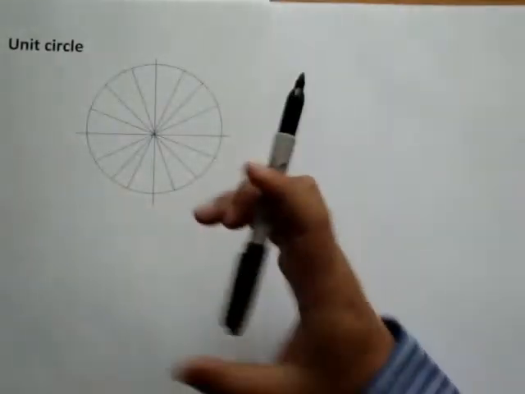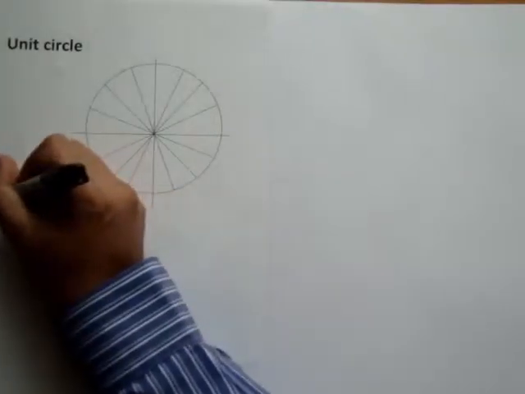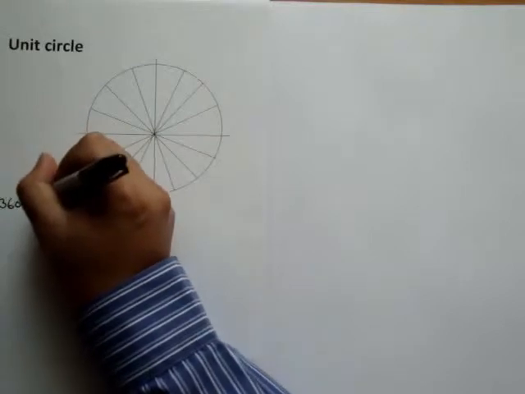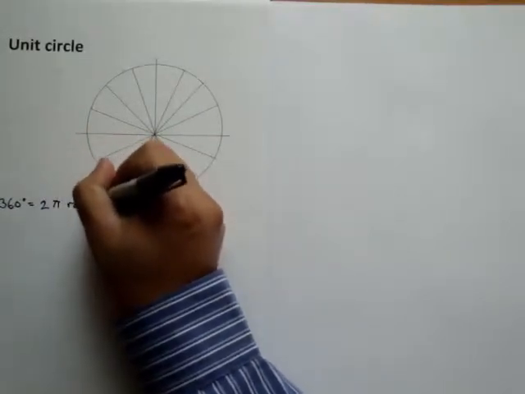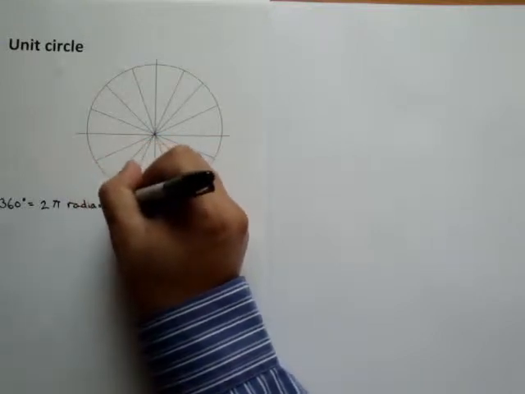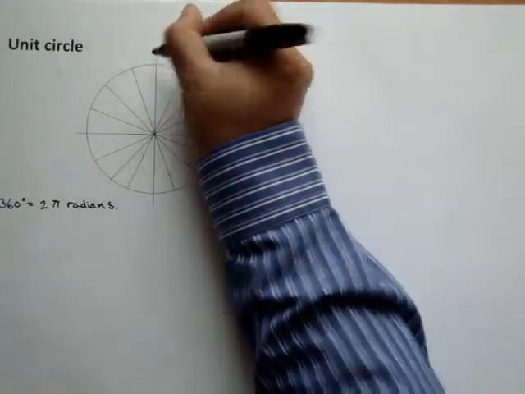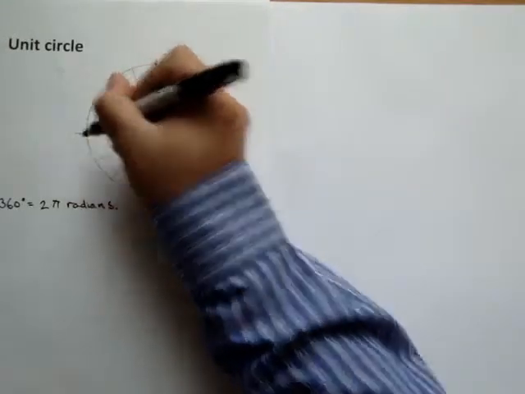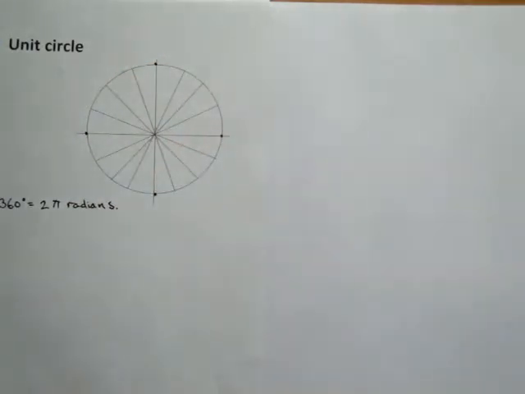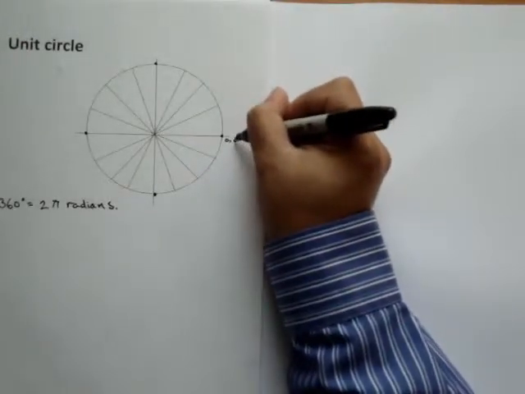Sometimes there's confusion about the unit circle and radians. If we consider that 360 degrees is 2 pi radians, therefore, when we're looking at here, here, and here, this is the 0 point.